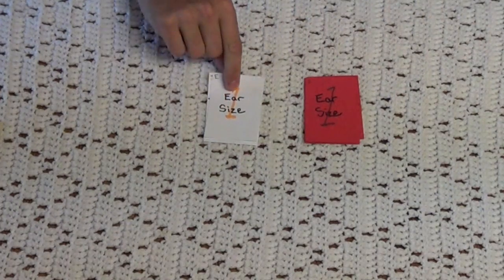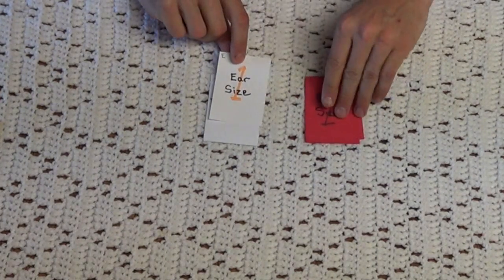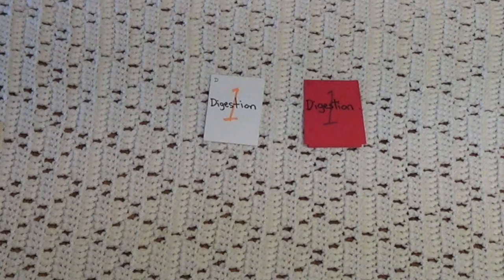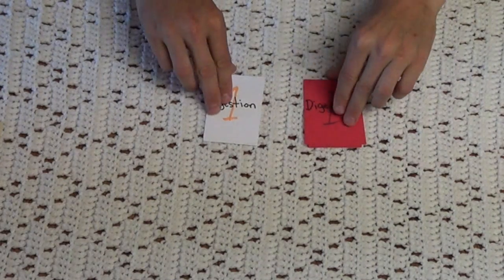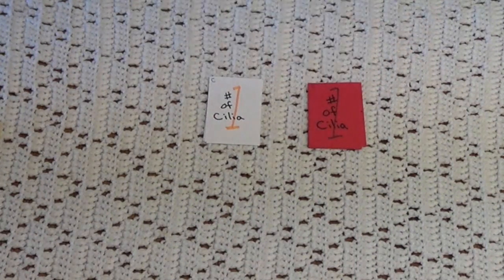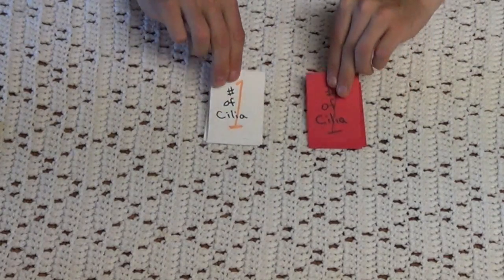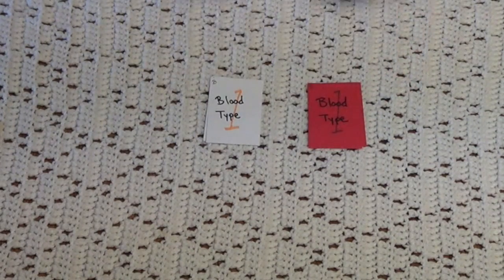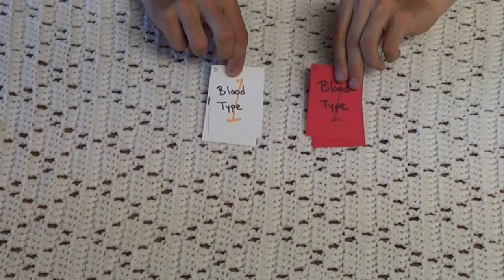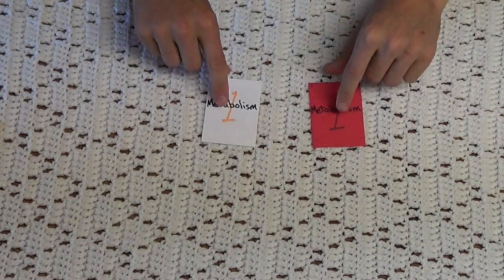So his mother gave him a gene for ear size, and I gave him a gene for ear size. We both gave him a gene for digestion. We both gave him a gene for the number of cilia. We both gave him a gene for his blood type. And we both gave him a gene for metabolism, which is how fast he can create and use energy.